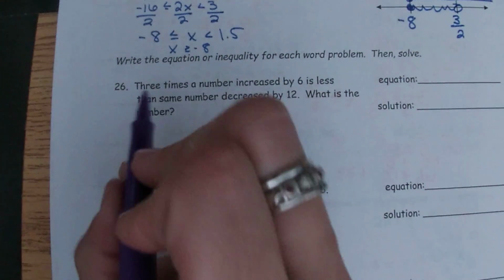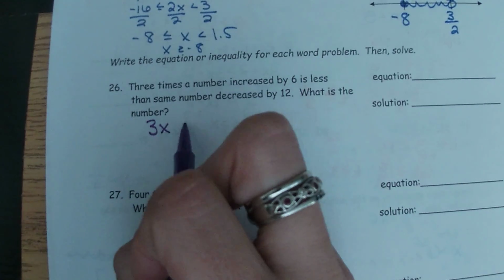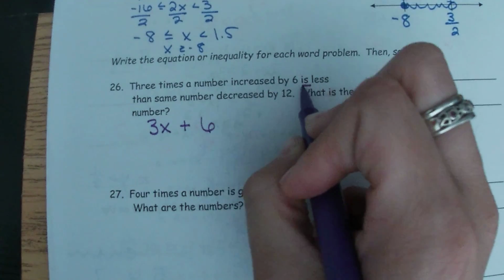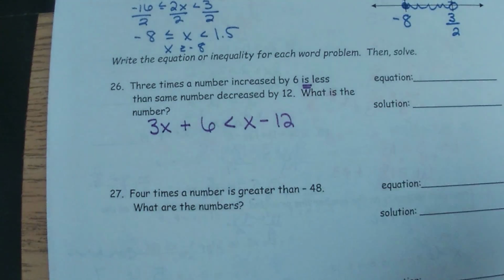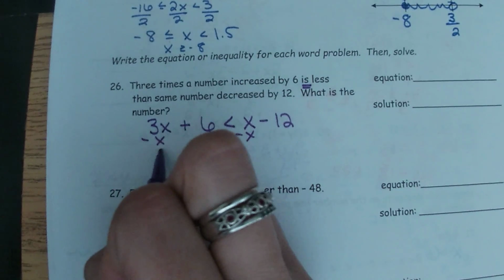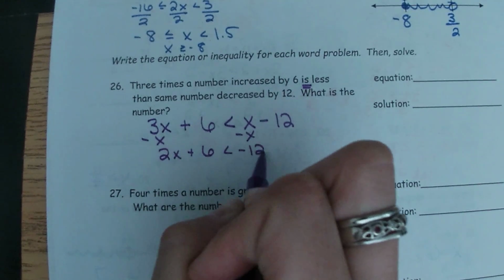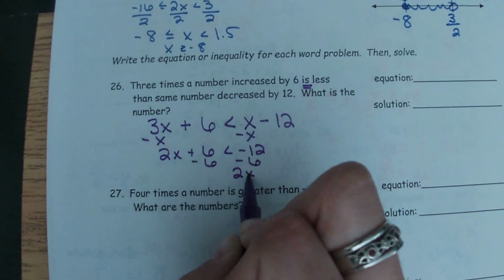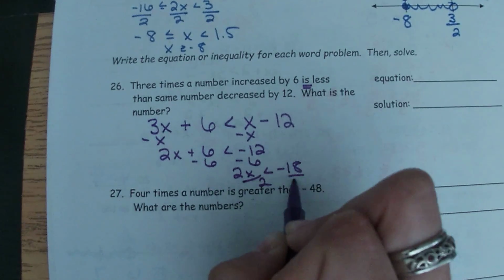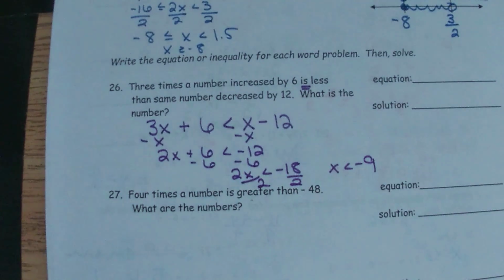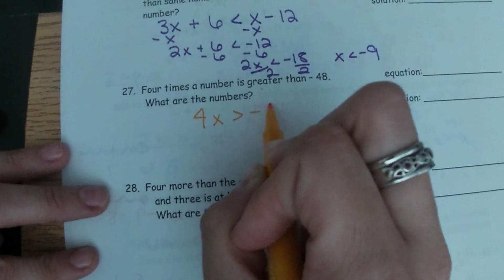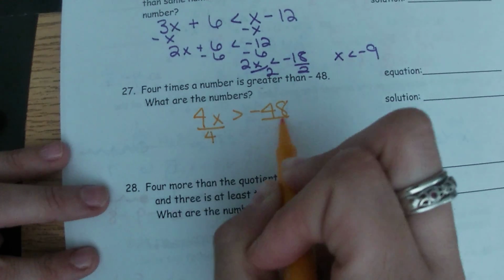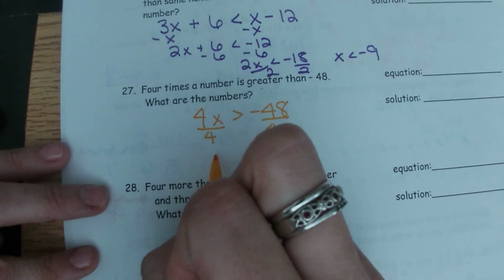Number 26, we have 3 times a number increased by 6, right? This has the word is, so that's our inequality symbol, is less than the same number decreased by 12. And then we'll solve. 27, 4 times a number is greater than -48. Keep in mind those terms on the front will not be in your packet, so you'll need to know what symbol to use.